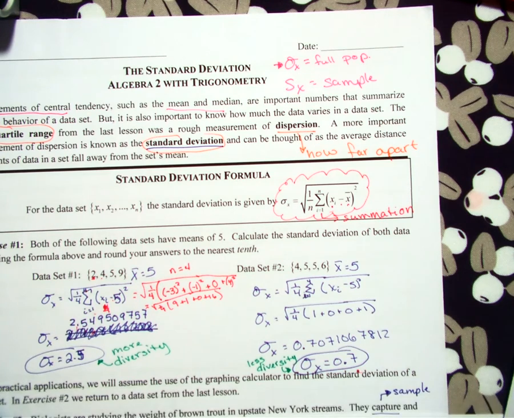So in all practical applications, we assume the use of the graphing calculator to find the standard deviation of a data set. So in exercise 2, we are going to actually do that.